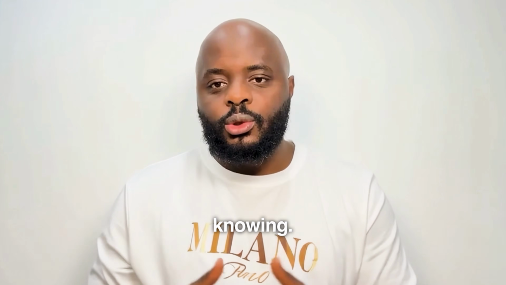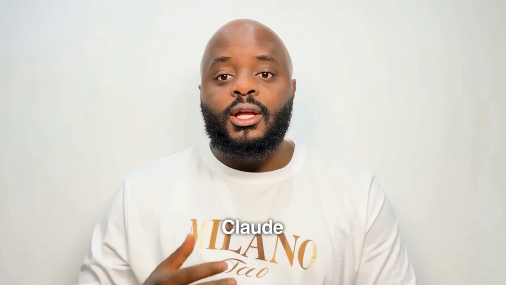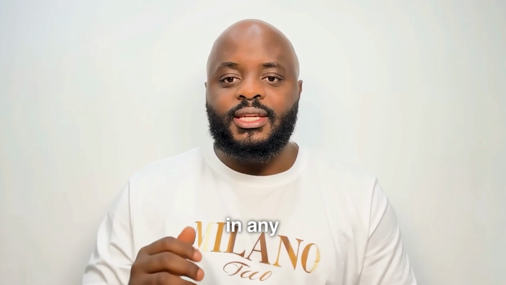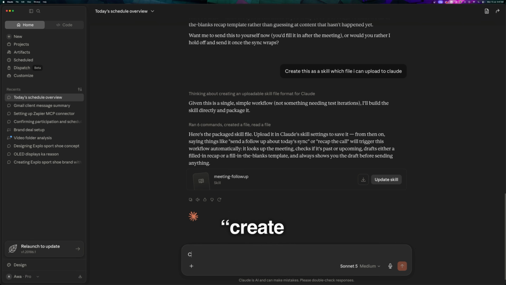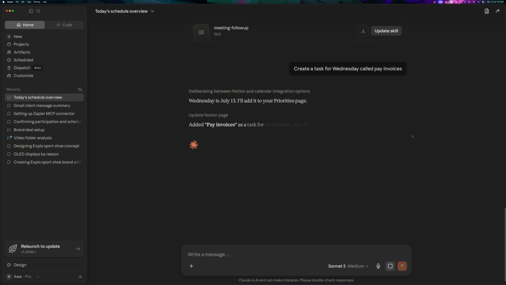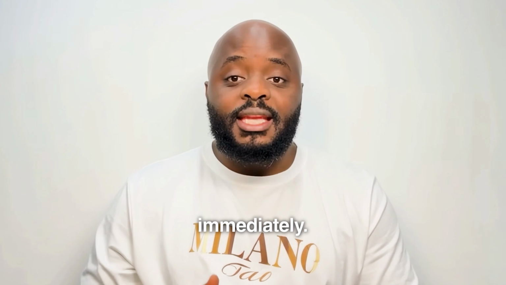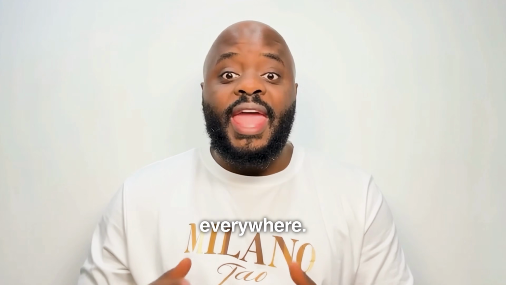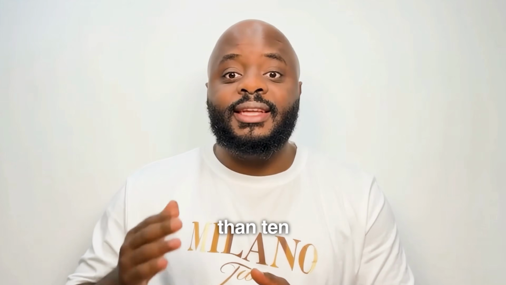One more thing worth knowing: you don't need a skill for every task. Once your connectors are set up, Claude can handle ad hoc requests in any conversation. You can tell it, create a task for Wednesday called Pay Invoices, and it does it immediately. Skills are for workflows you repeat. Connectors work everywhere. This entire setup took less than 10 minutes.